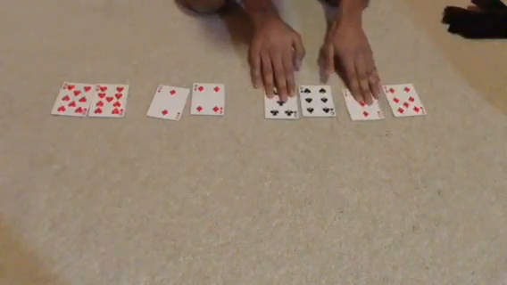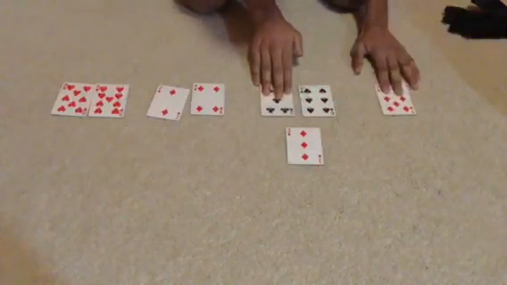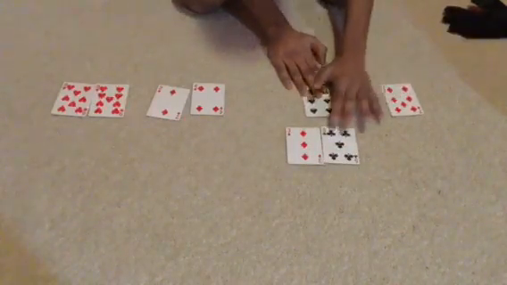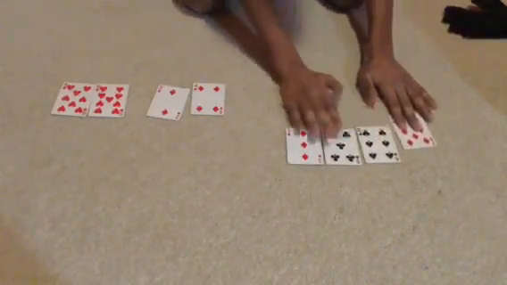Between the 3 and the 5, the 3 is lower, so we'll put the 3 here. Between the 5 and the 7, the 5 is lower, so we'll put the 5 here. Between the 6 and the 7, the 6 is lower, so I'll put the 6 here, and finally we'll put the 7 here.